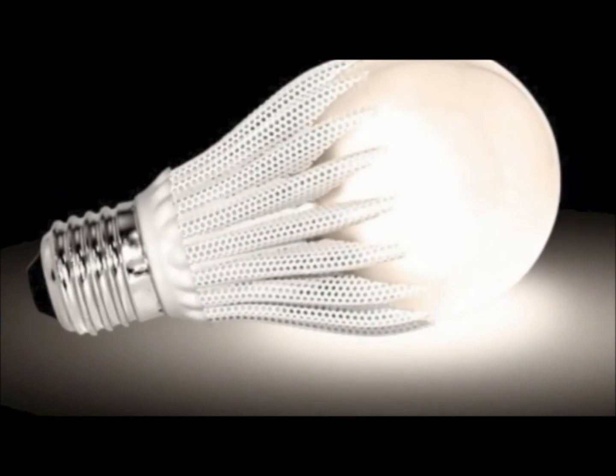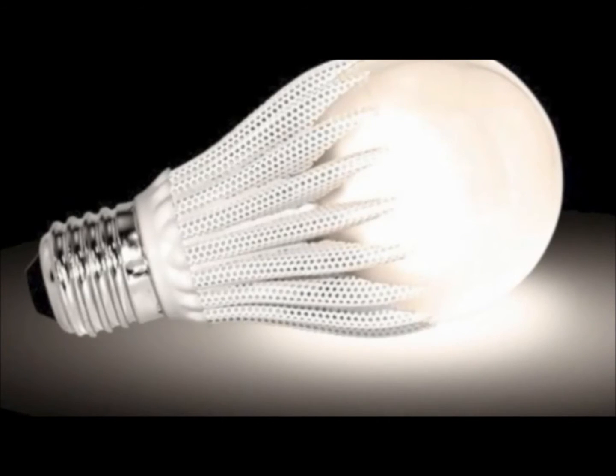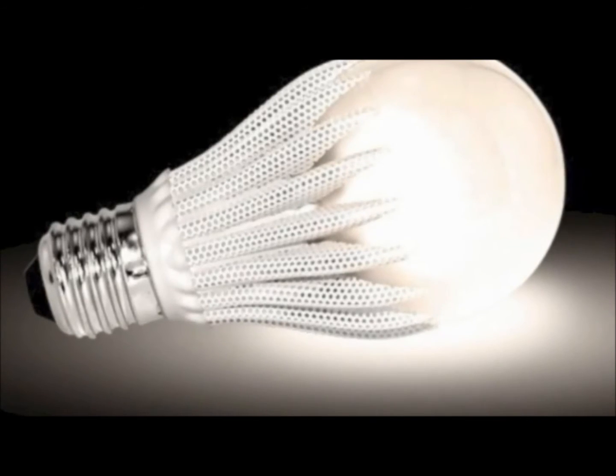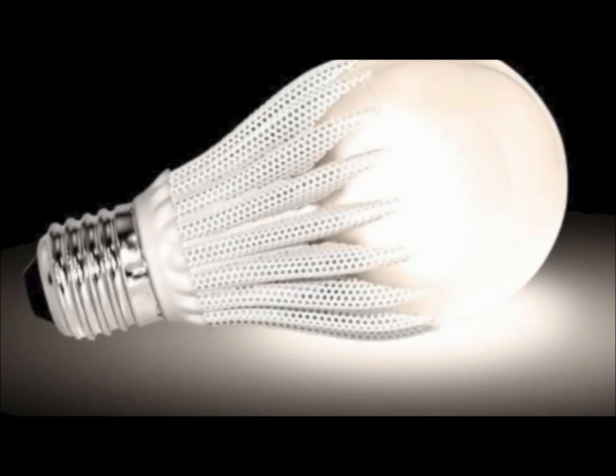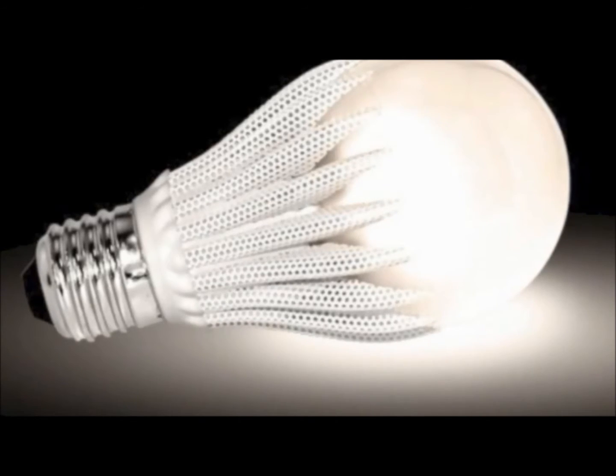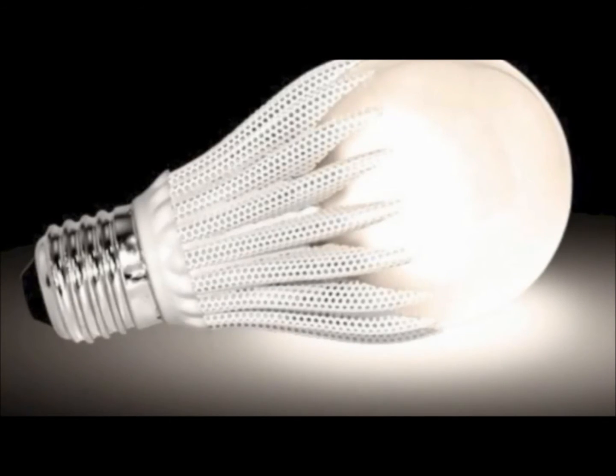Another future development of the LED is the LED light bulb, which is steadily being discovered and will soon be placed in our homes or workplaces. It's your turn now. Make a good investment and choose LED.